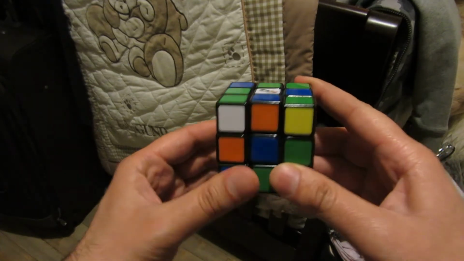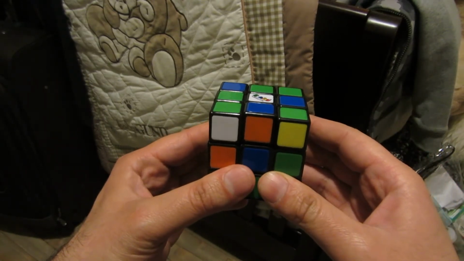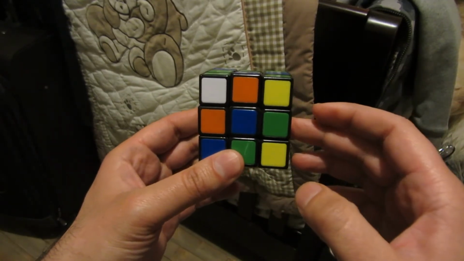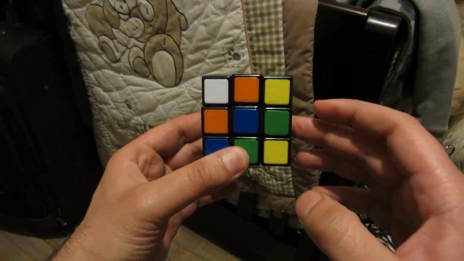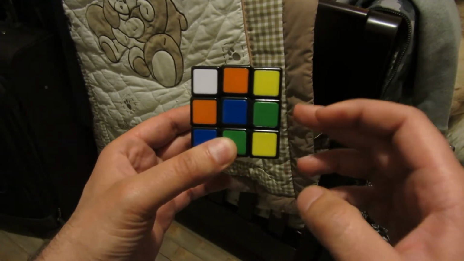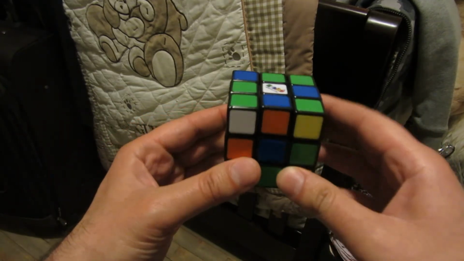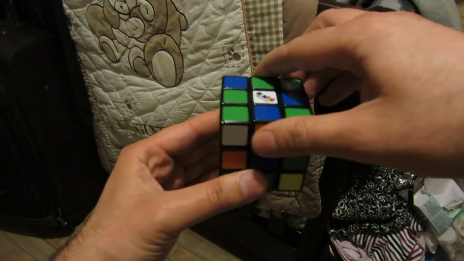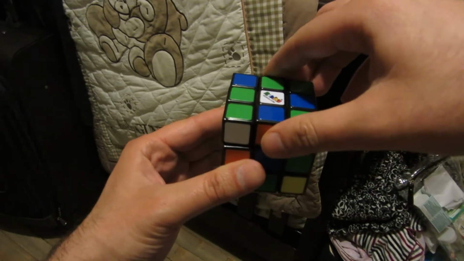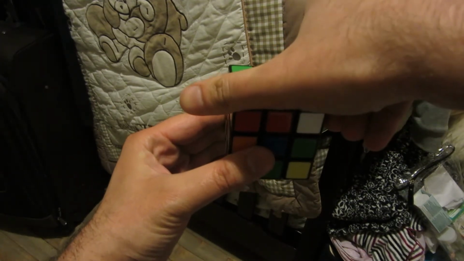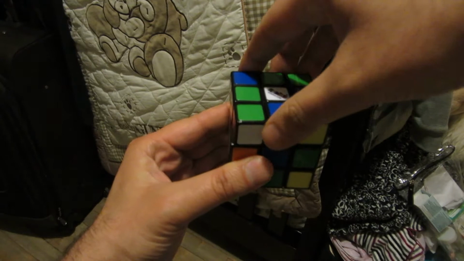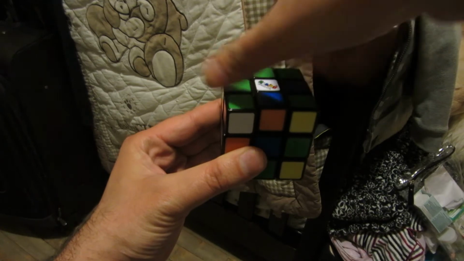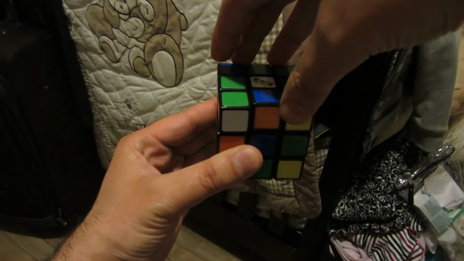That being said, we move on now to another thing. The way I'm going to solve it today, I'm going to use algorithms for the second and the third layers. Usually when we say U, it stands for up, and it means a clockwise turn. U prime is the inverse, which is counterclockwise.